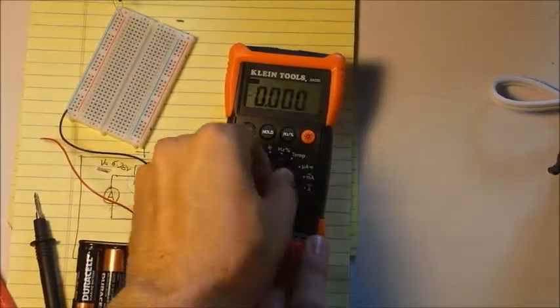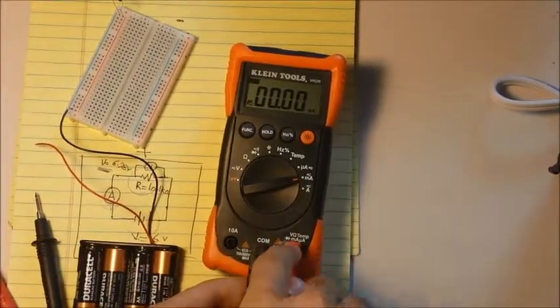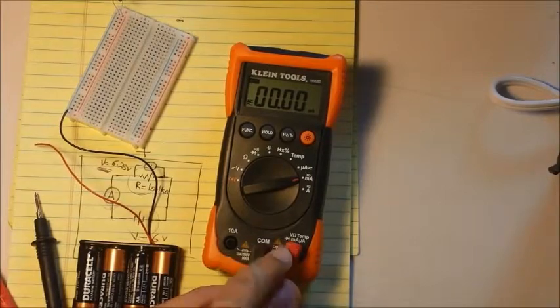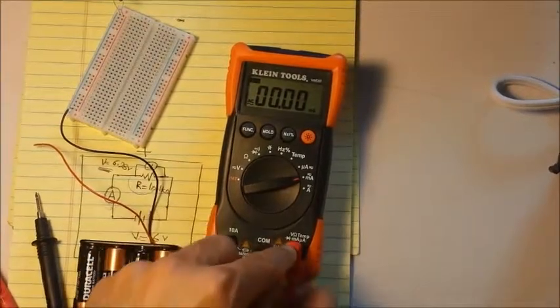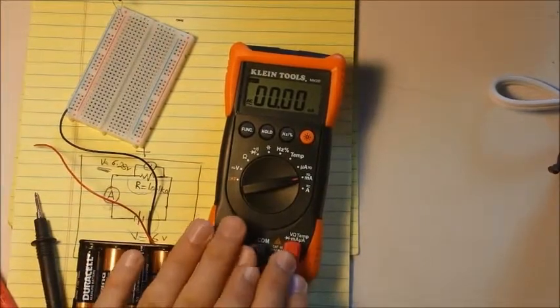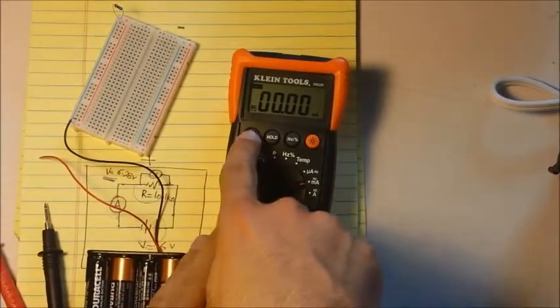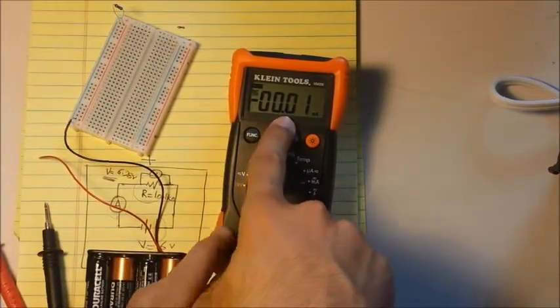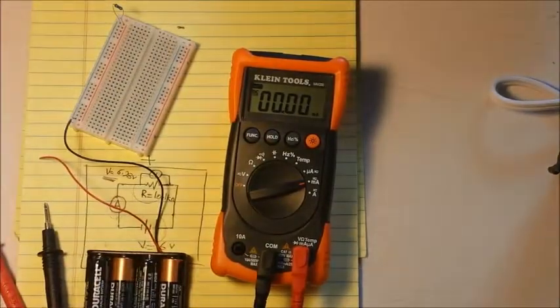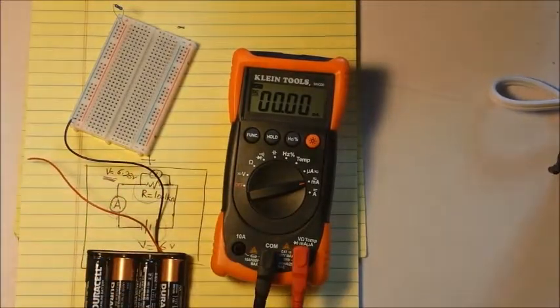Now I will change to measure, for example, in milliamps. I can use this hole to measure milliamps and microamps actually, so I can just keep it. Now milliamps, and make sure that you choose DC because this is a DC application and there's a DC source. Now just make sure that you connect this in series with the circuit.